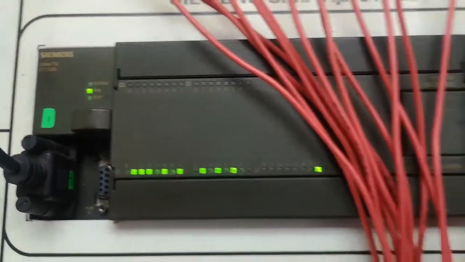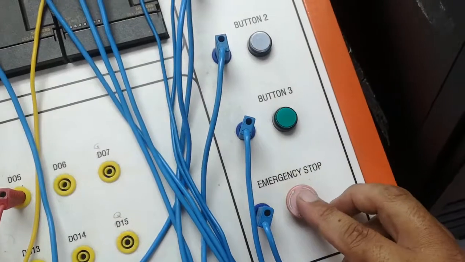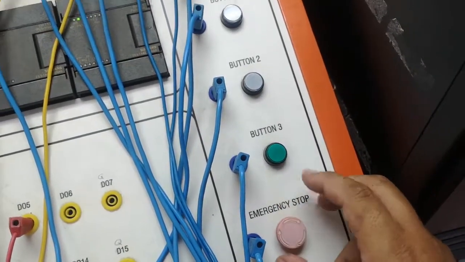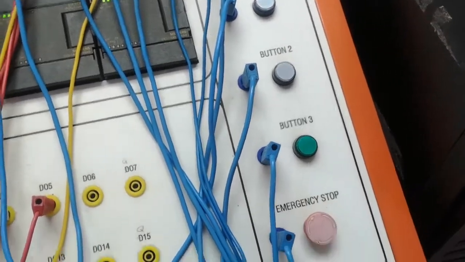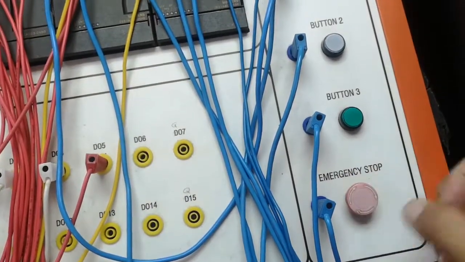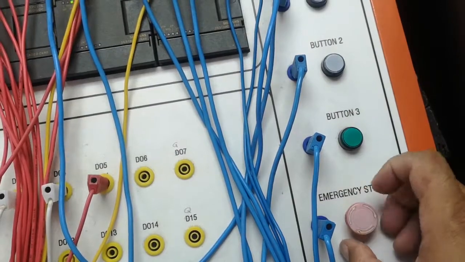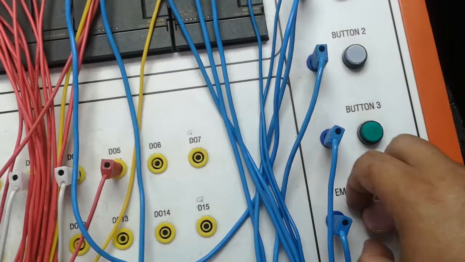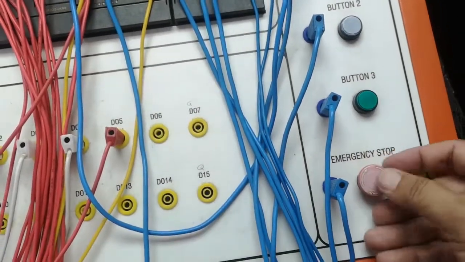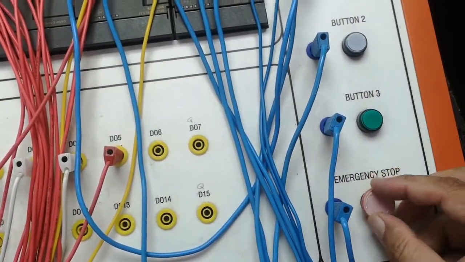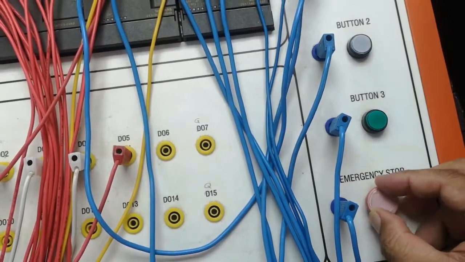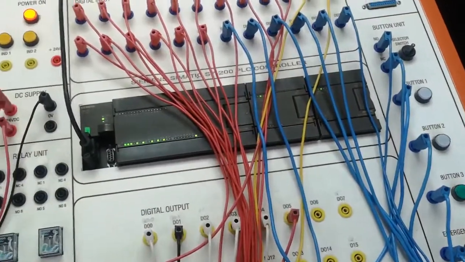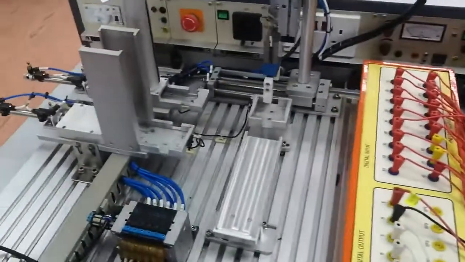One thing: when you press this button and you want to release it, make sure to rotate. Don't pull, because you will make the cover come off or break. Try not to pull up because you will damage the button. Make sure that when you press, and then to release, just rotate.